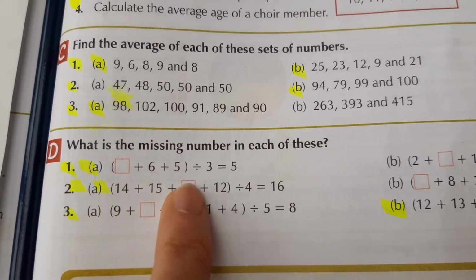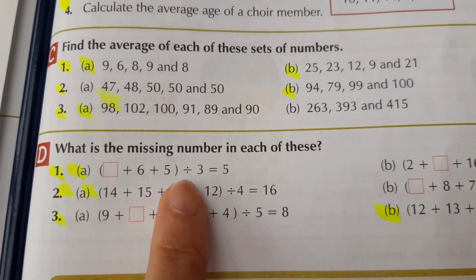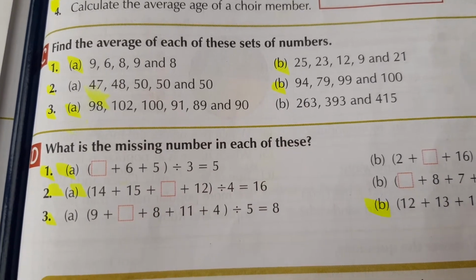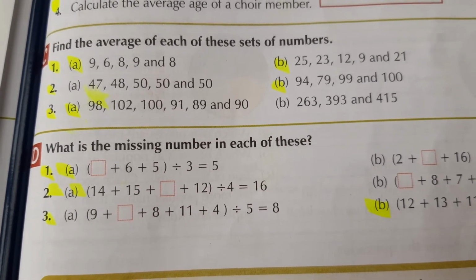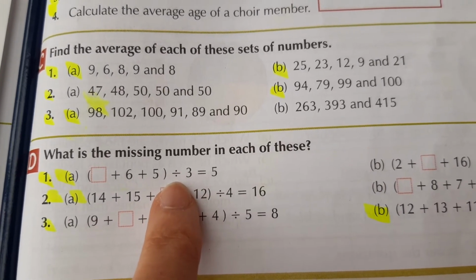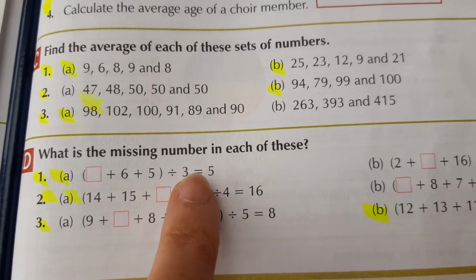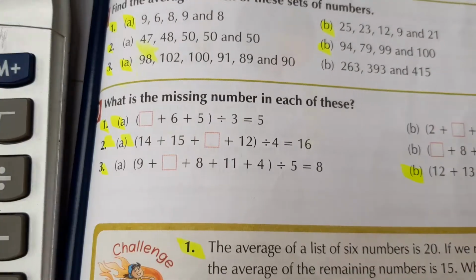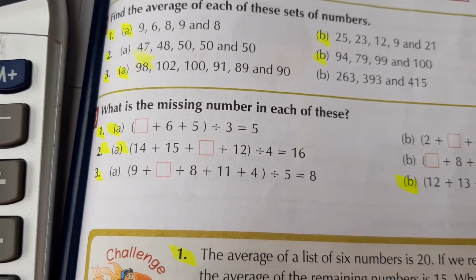So you've got a number sequence here in a sentence, so adding, and then you have divide by 3 equals 5. So what you do is the same as your maths tables book, if you remember these kind of things in it. So you do the opposite of what you see. So you have a divide by sign there. So you actually multiply 3 times 5. And we'll do it on the calculator now. So 3 times 5 is 15.